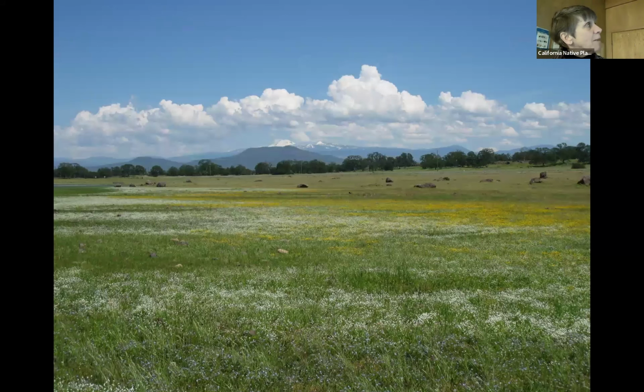This is another shot in Tehama County. This is on the edge of Hogg's Lake, and you can see Mount Lassen in the background. So these are very, very young vernal pool landscapes.